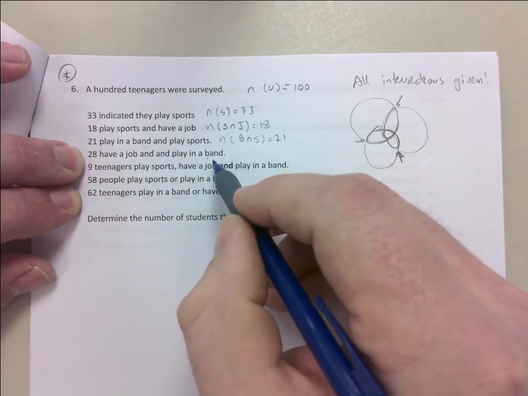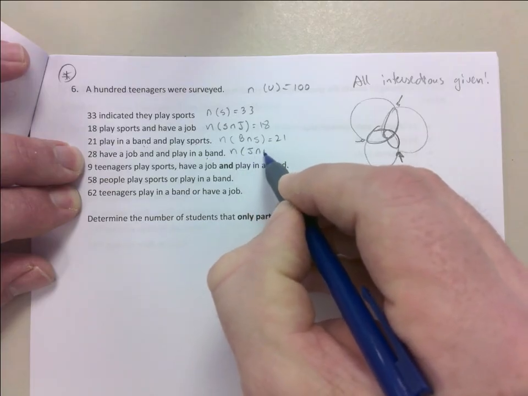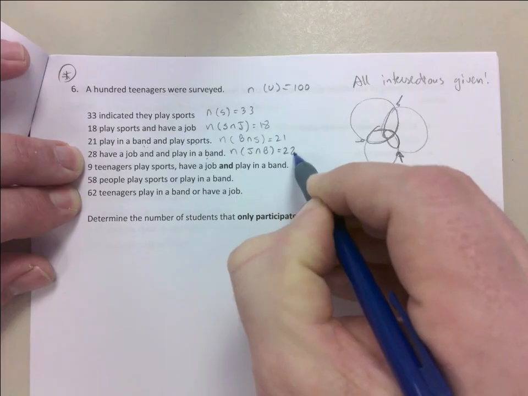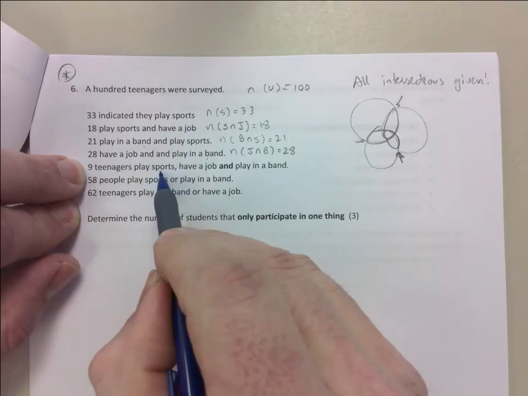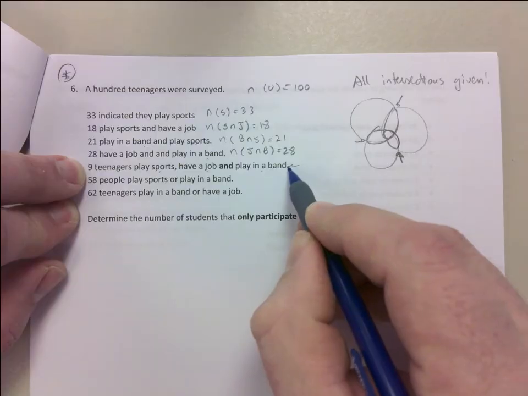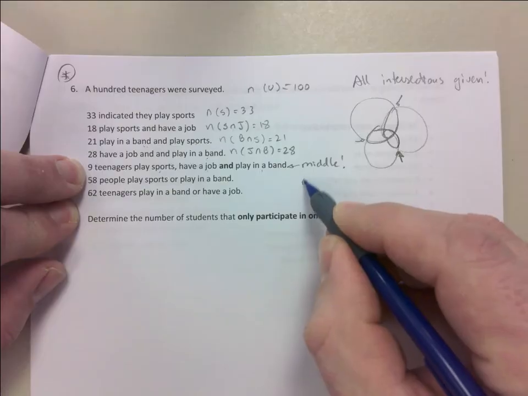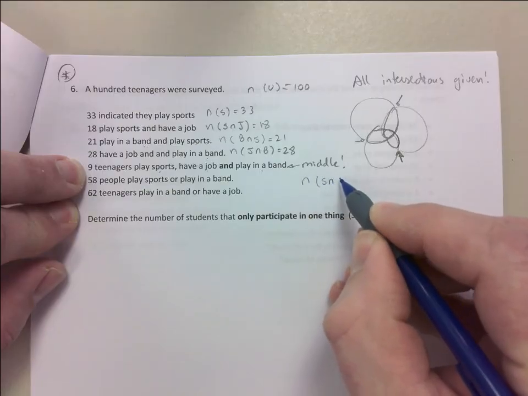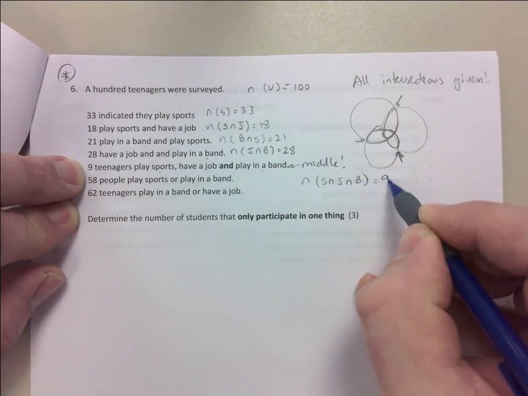Have a job and play in a band is 28. 9 teenagers play sports, have a job, and play in a band. What is this? That is the middle. Okay, so it's N of S and J and B. That is 9.